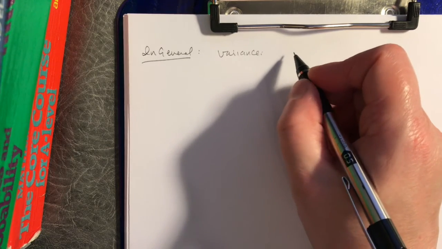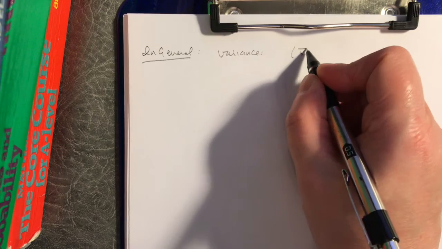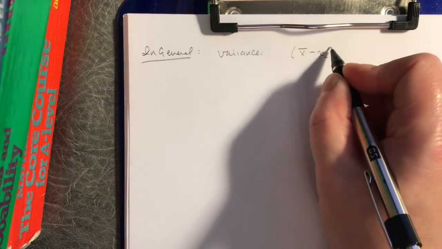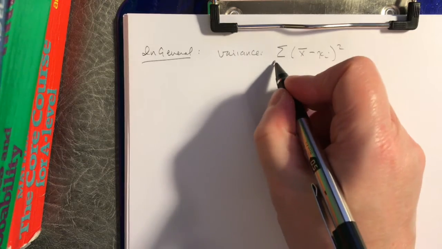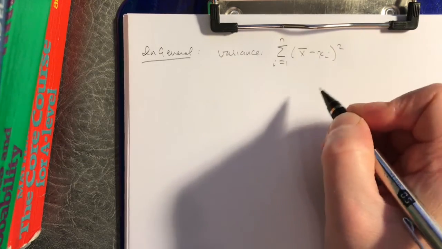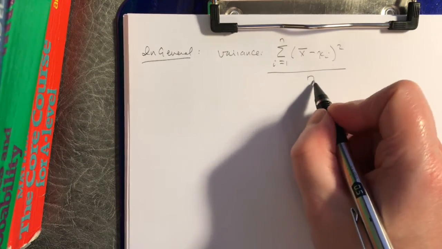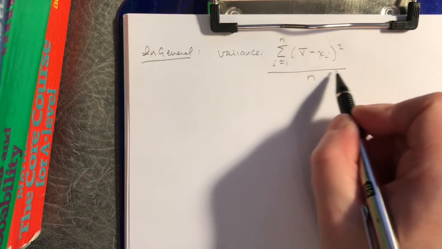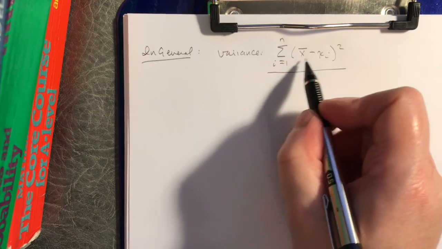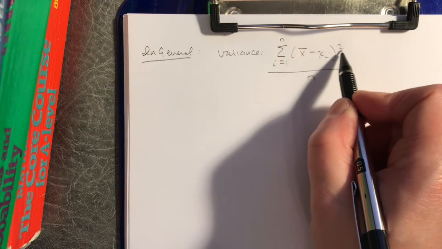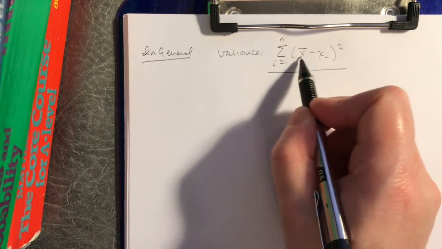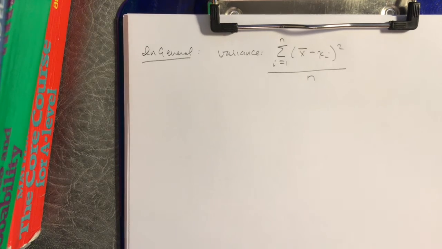Take the distance from the mean, square it, add up all those little bits from your first data point to your nth data point, divide it by how many you have, so that gives you the mean of squared distance from the mean. That's what I meant with my first sentence.